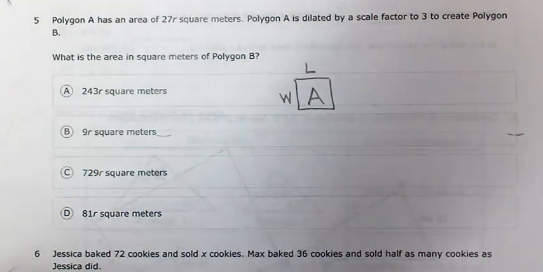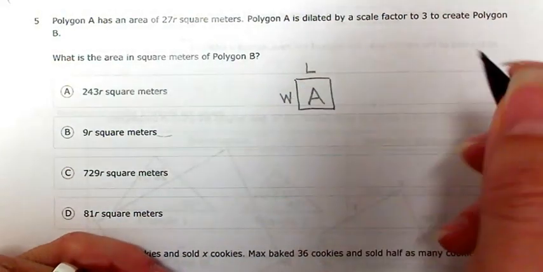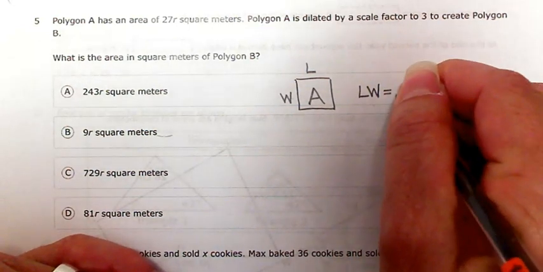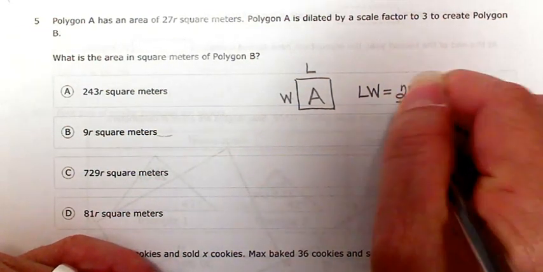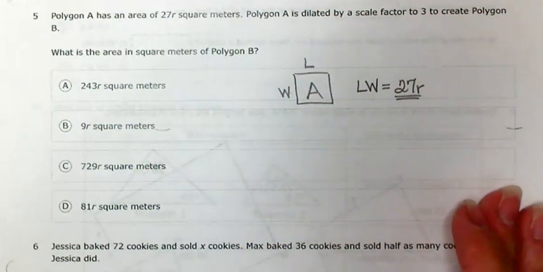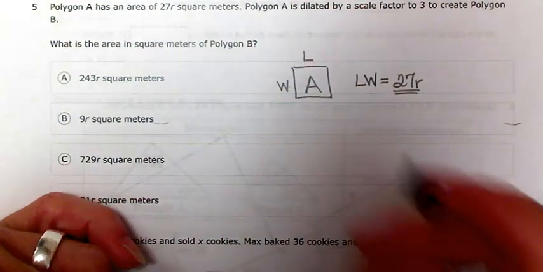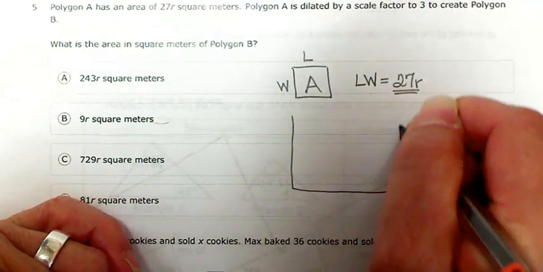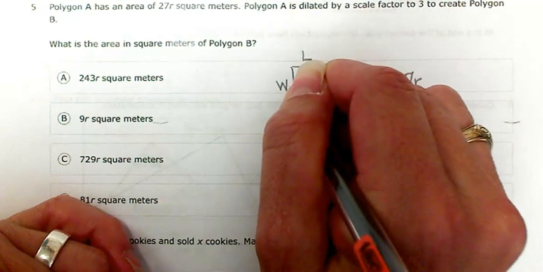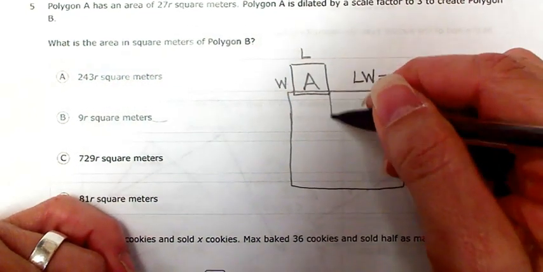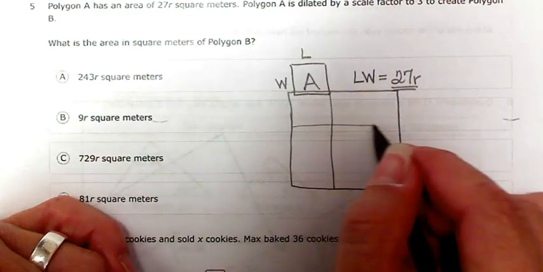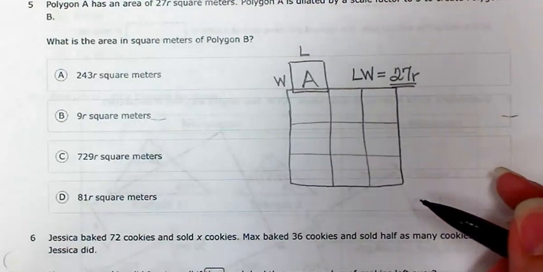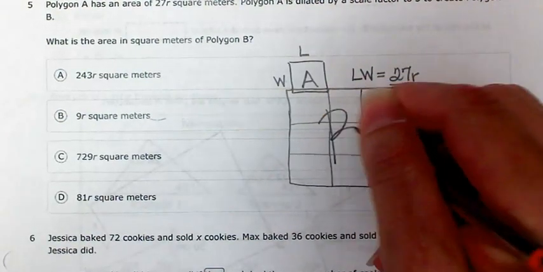All right, the area of the original one, you can find that by saying length times width. Length times width gives you the area of polygon A, and they're saying it's 27R. I don't know why they put an R in there, maybe to throw you off. Who knows? Okay, but if you take polygon A and you dilate it by a scale factor of 3, basically, if you'll look, it's not perfect, but this is polygon B.